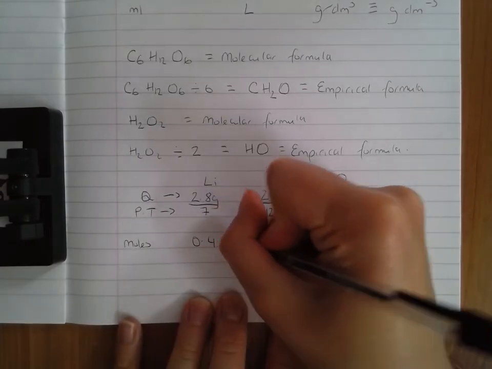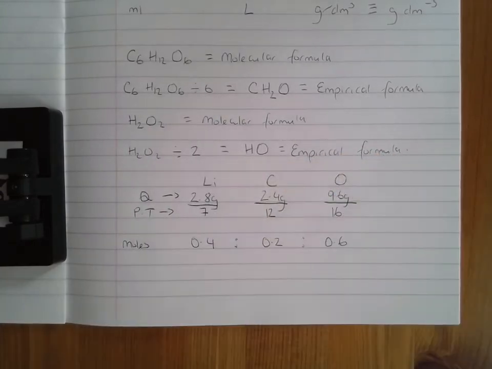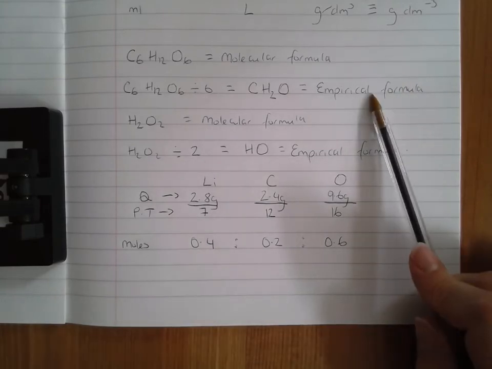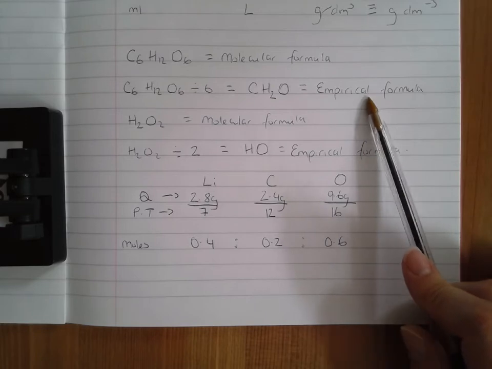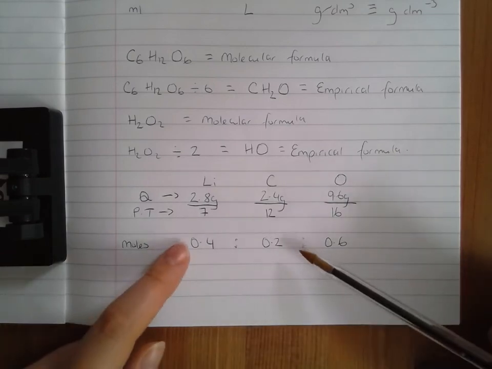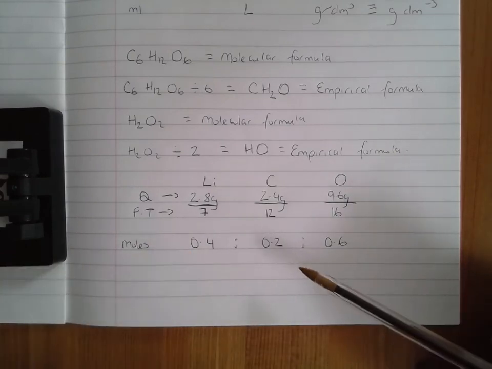These 3 numbers that I've got from moles, I've got them here side by side in a ratio. But to be an empirical formula, I need a whole number ratio, and at the moment they all have decimal places. So I need to get rid of these decimal places so that I can write this ratio with just whole numbers.